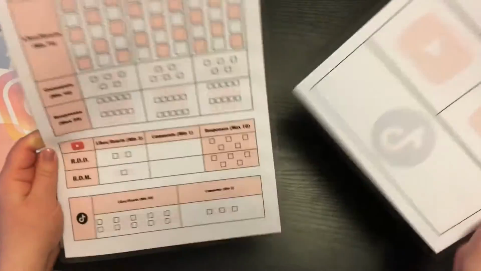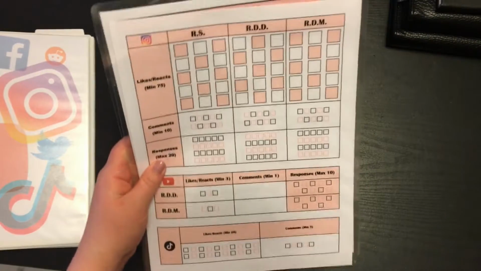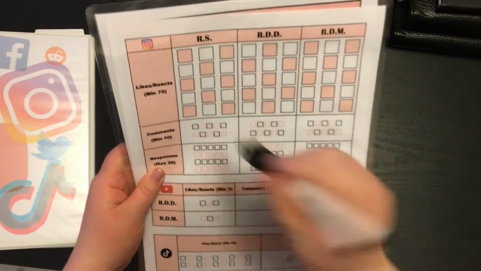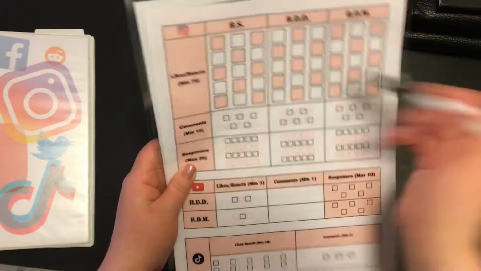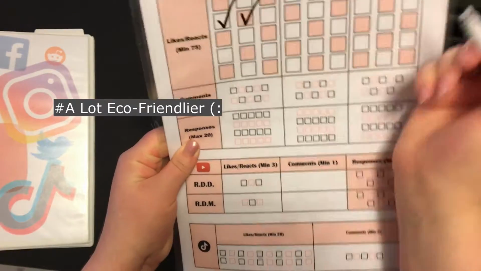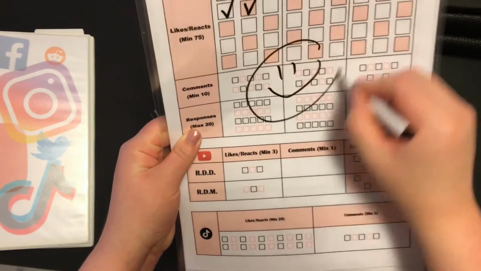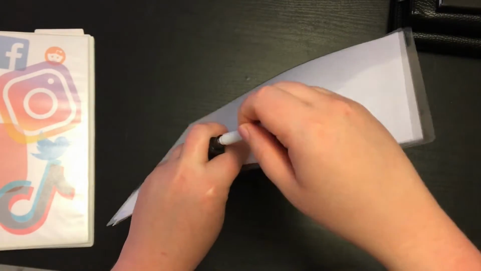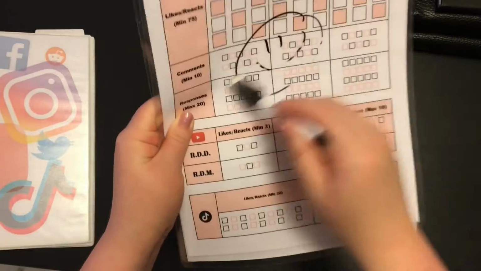Before I get into my binder, let's take a peek at two of my inserts. These here are laminated so I can reuse them over and over. First is my interaction tracker. Since I plan to use this daily, I realized a dry erase solution would be a lot eco-friendlier since it's the same information repeated. The idea for this tracker is to make sure I access all my accounts equally.